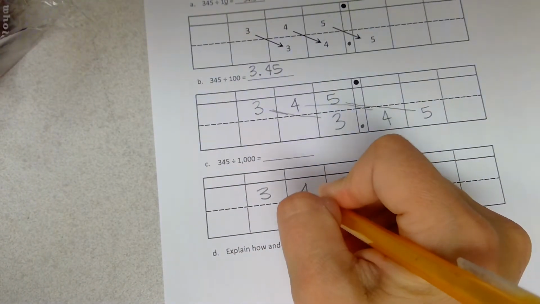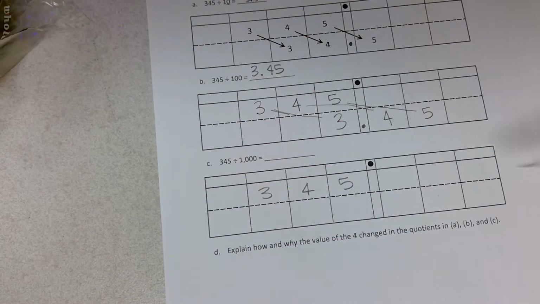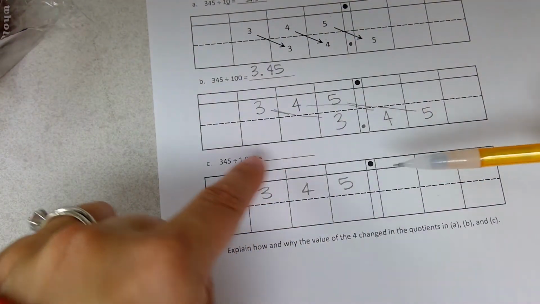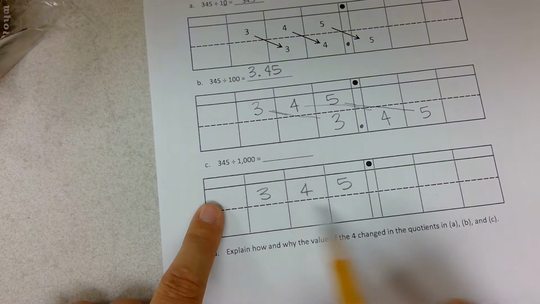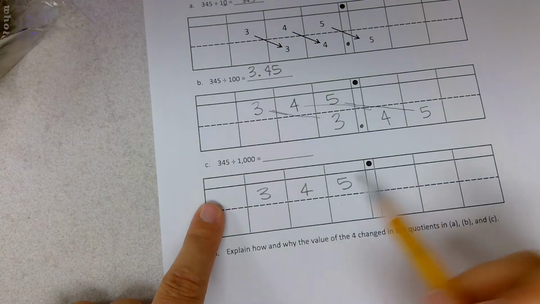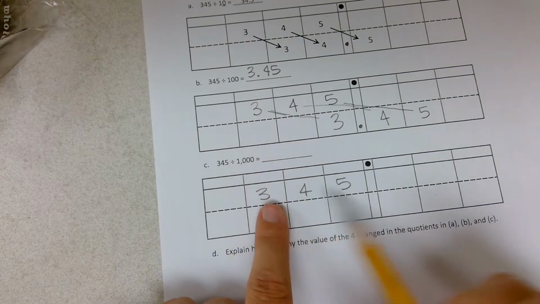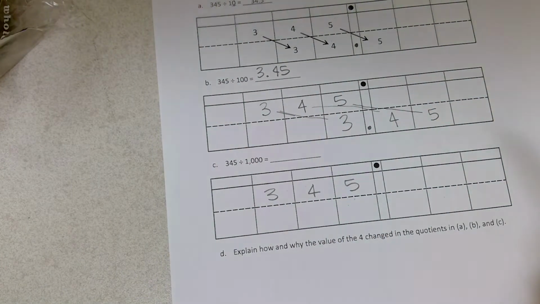Okay. So then this one's the same thing. I've got 345, and you need to make sure that when you are putting these in your place value chart, you're putting them in the correct place. Because if I would have put it here, 345, that actually would have been 3,450. I would have had a 0 there. So make sure that you are putting these in the correct place values.